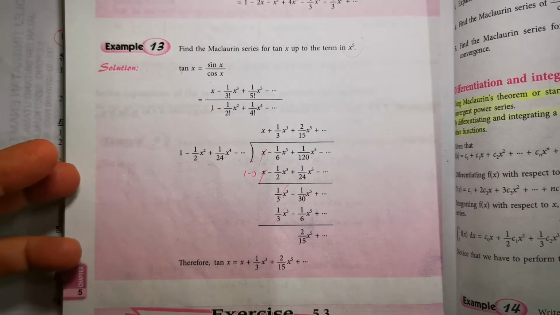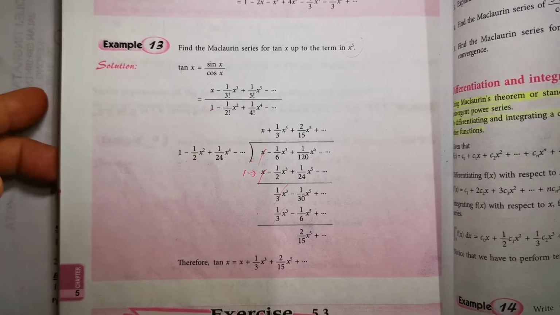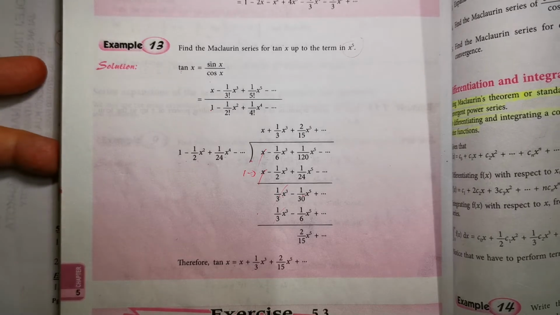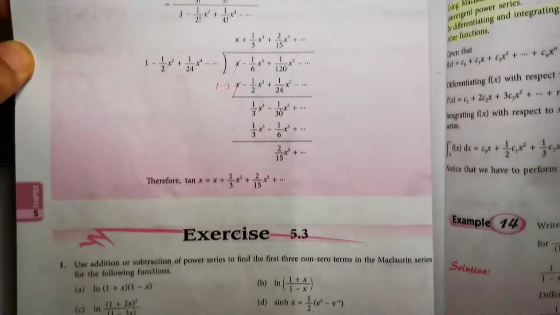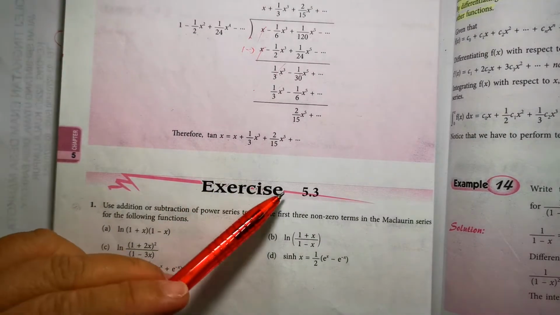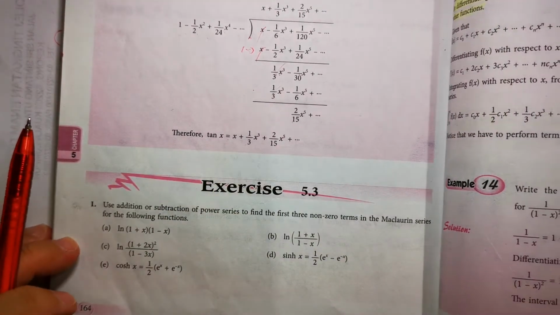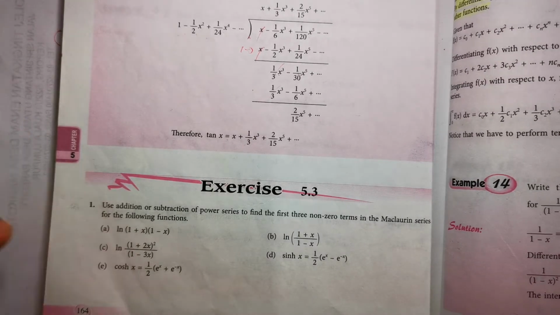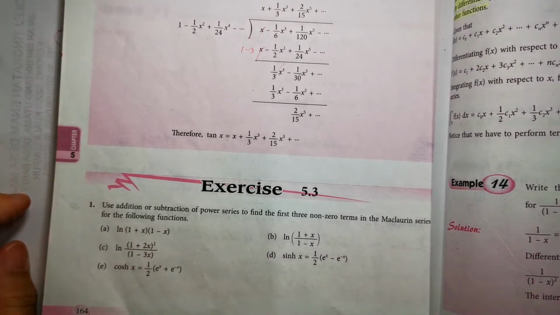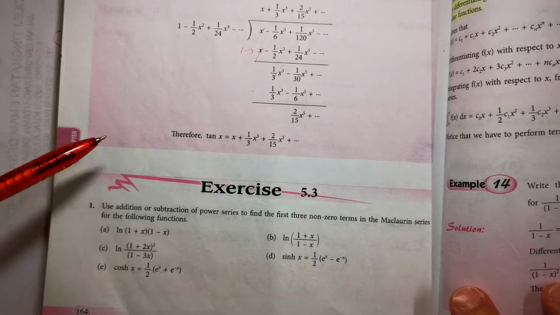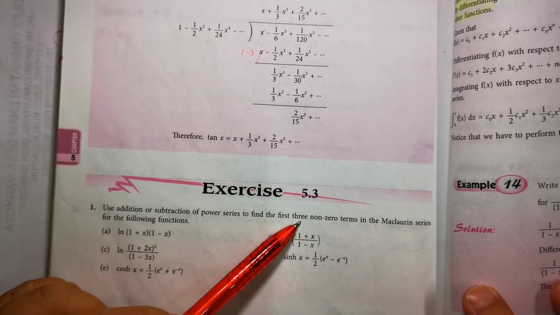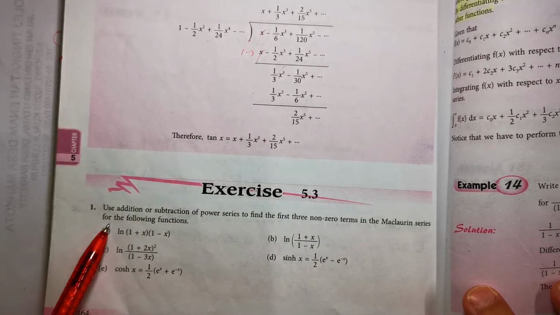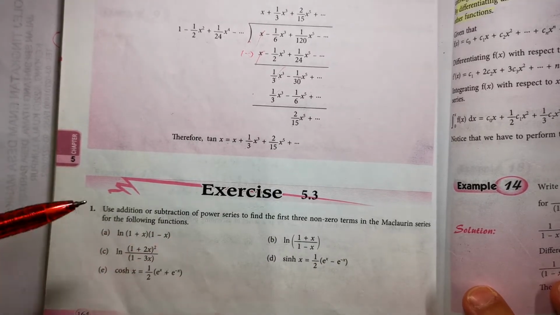in this 5.1.2.3. Okay, so next, I'm going to discuss some questions in exercise 5.3. All right, I will only discuss 2 questions here. Okay, so question 1 is, use addition or subtraction of power series to find the first 3 non-zero terms in the Maclaurin series for the following function.